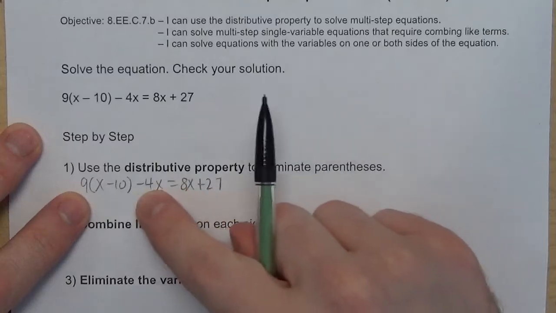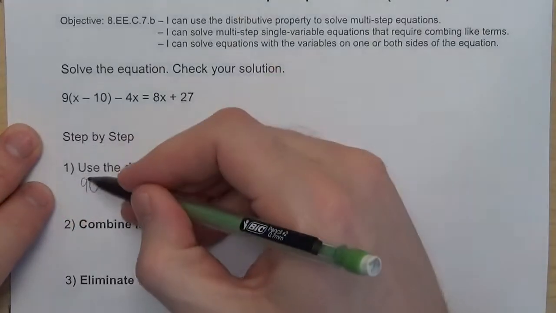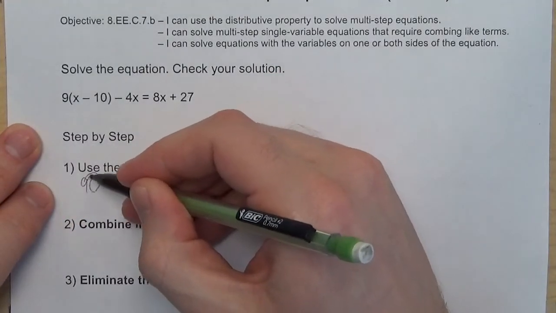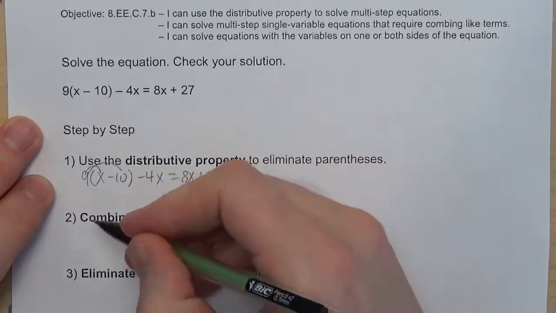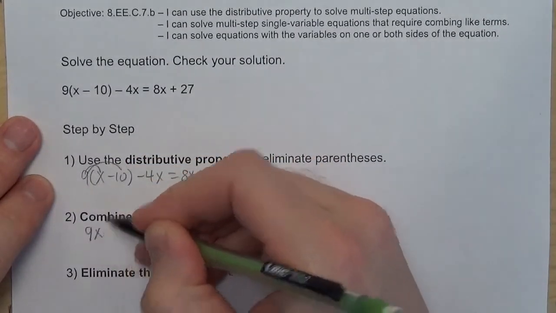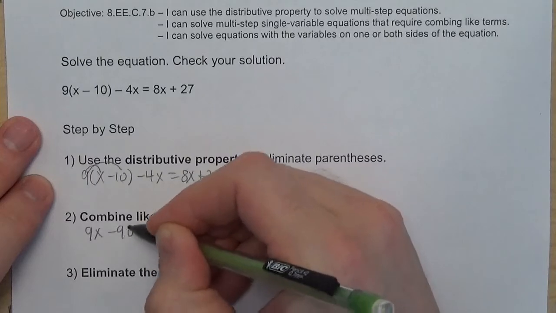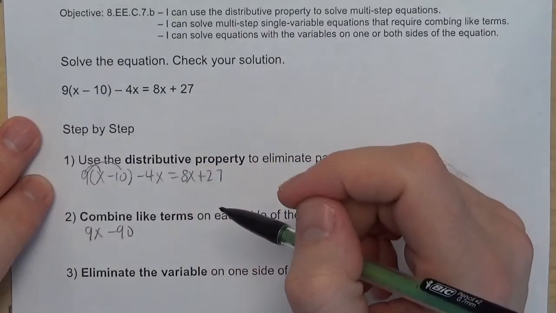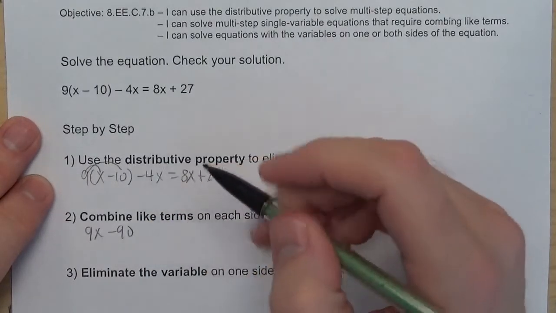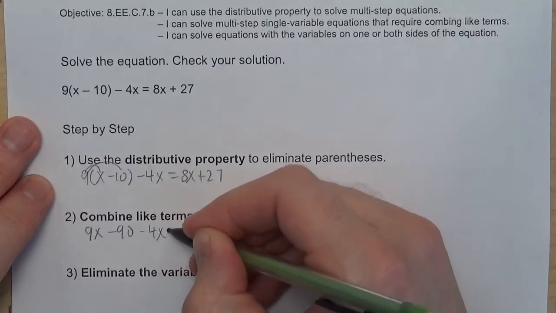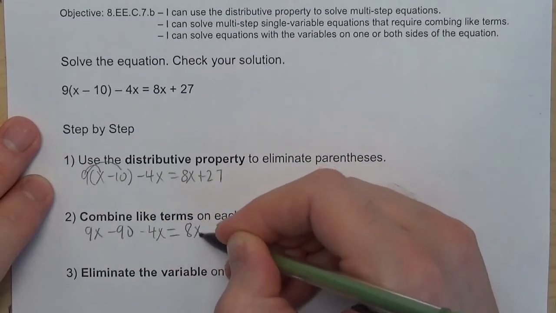Everything else that's not part of this distributive property step we need to bring down. So just 9 times x and 9 times negative 10 is part of this step. 9 times x is 9x, 9 times negative 10 is negative 90. These other things are not in parentheses and they're not right outside parentheses showing multiplication. So just bring them down. Minus 4x equals 8x plus 27.